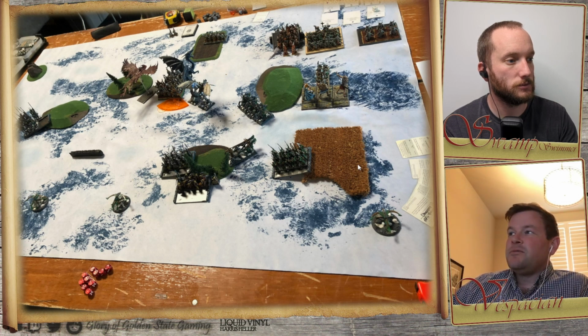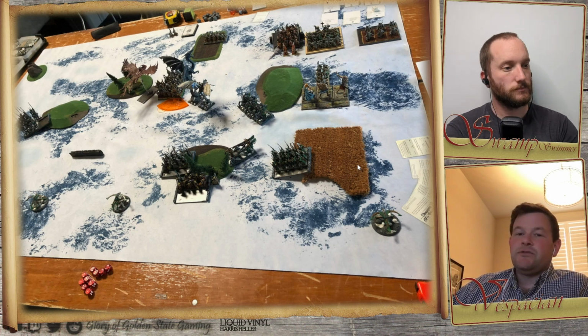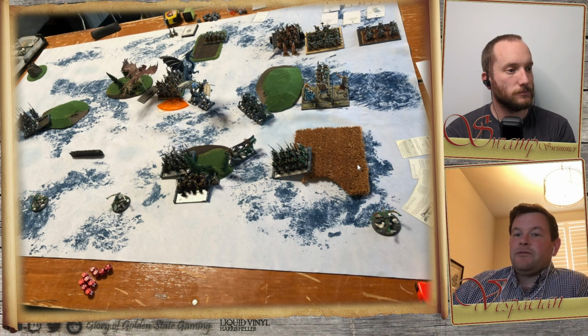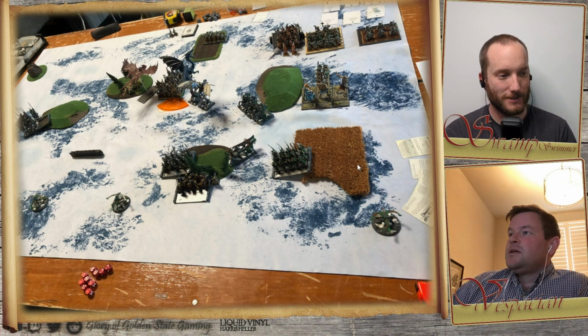He is likely to be either auto breaking or on a very, very low leadership check, and then I can just flee with the chariots after that. So I really feel, I don't know if that's a guarantee. They are dwarves with great weapons. I don't know. We'll see.